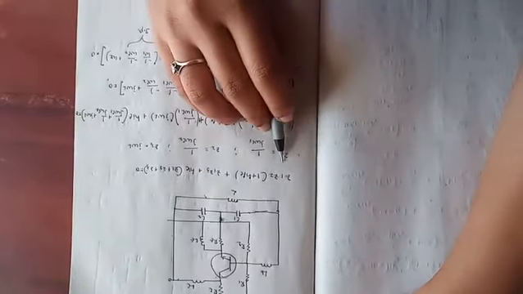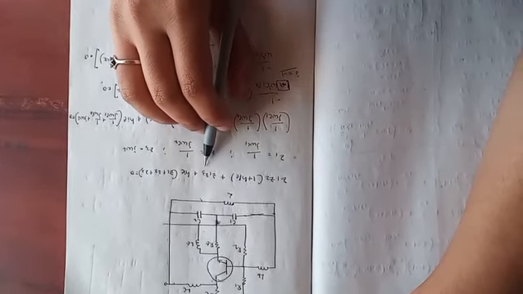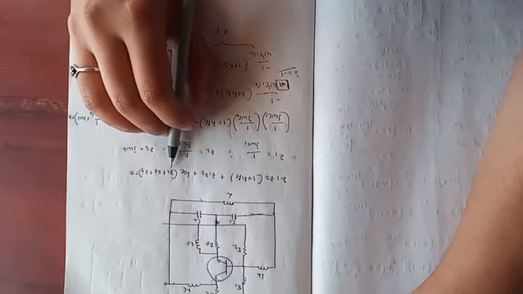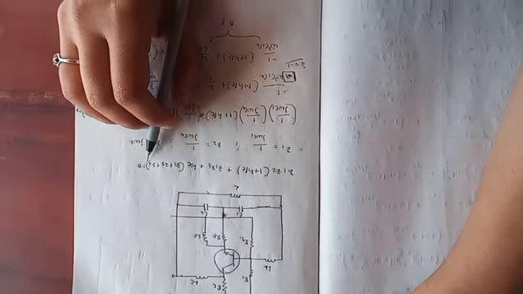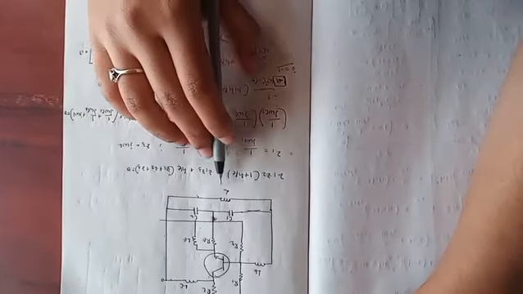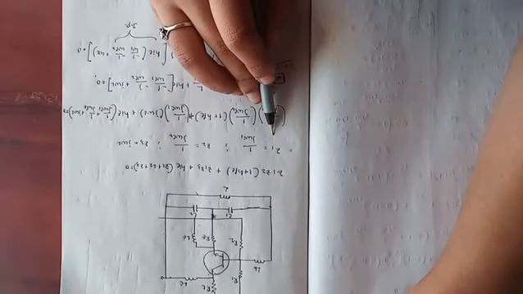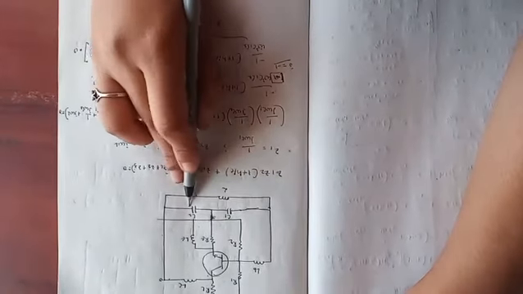Here is the derivation: Z1 Z2 into 1 plus HFE plus Z1 Z3 plus HIE into Z1 plus Z2 plus Z3 equals 0. This is the equation. Here we have to substitute the inductor and capacitor values. This is Z1, Z2 and Z3.